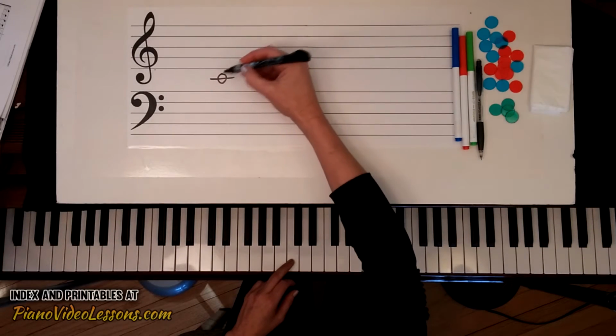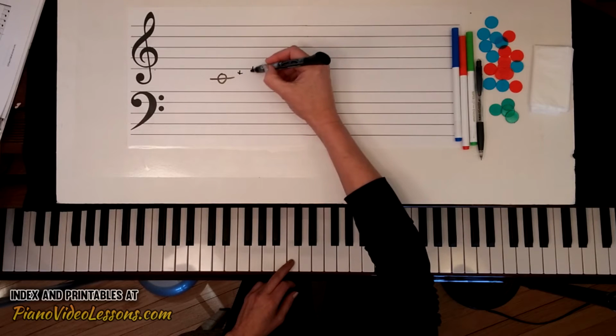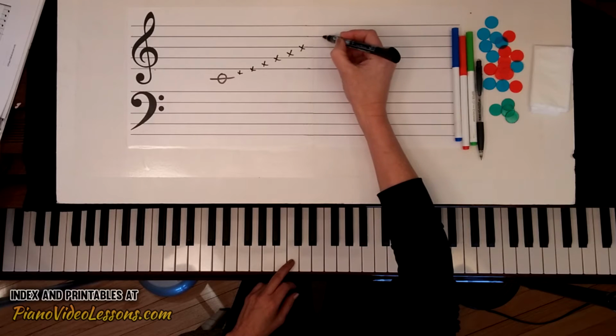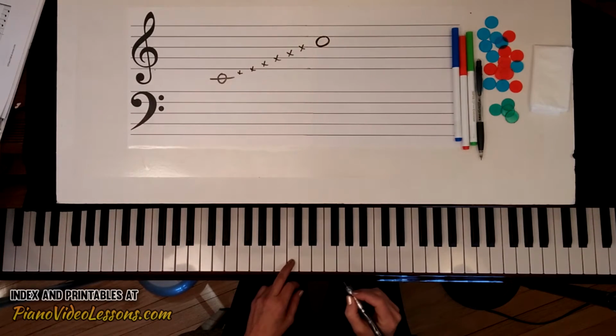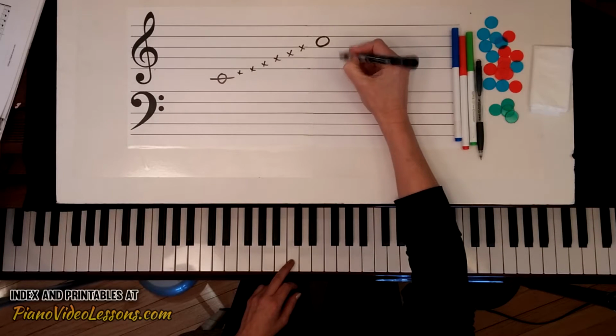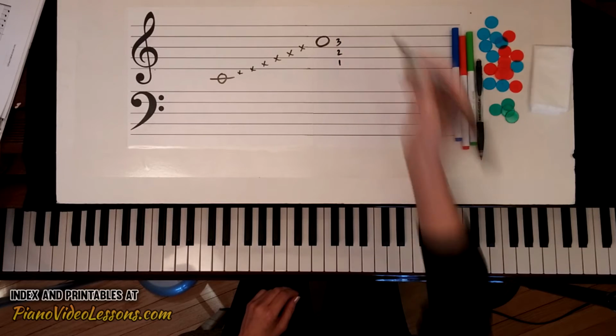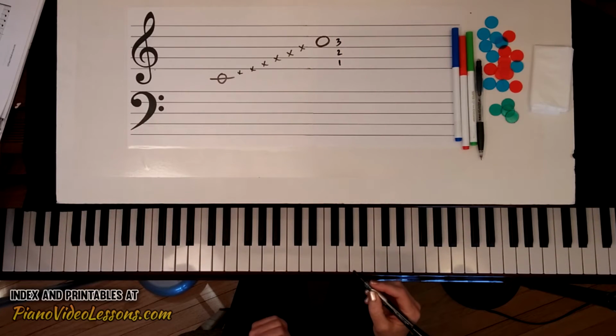So let's find that on here. We have 1, 2, 3, 4, 5, 6, 7, 8. This note here is treble C, and you'll notice it's in a space, 3 spaces up from the middle.